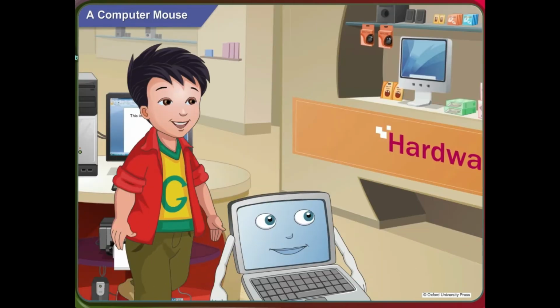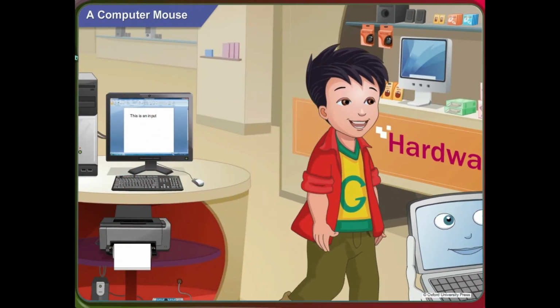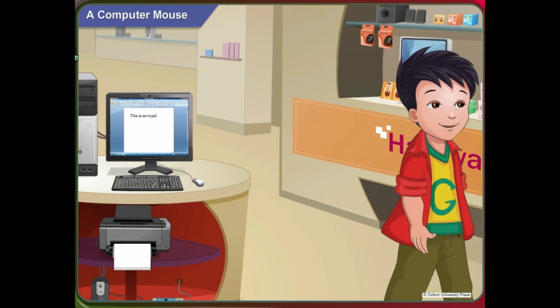Great stuff, Toggle! Learning about a computer is such fun with you. I can't wait to get started on my computer at school.